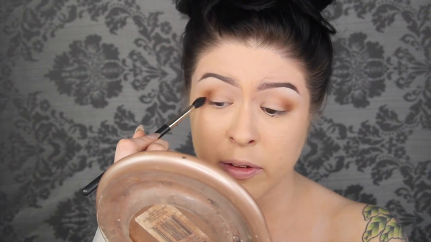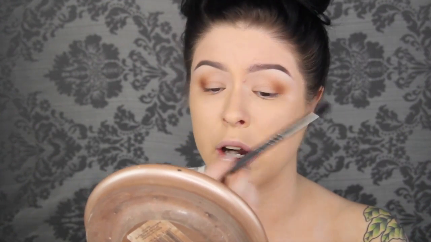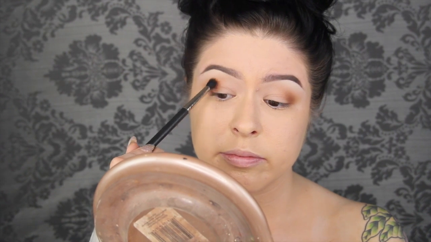Not by much, it might not even be that noticeable to most people, but over the years on myself and on clients, I've learned to identify which one is the more difficult eye and adjust accordingly.